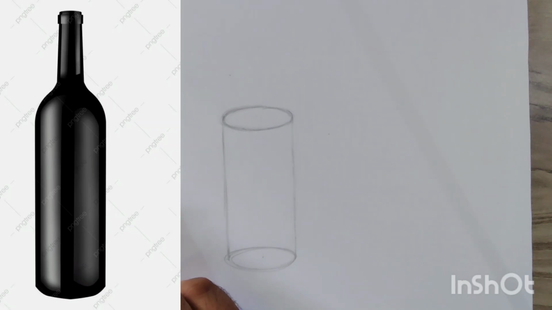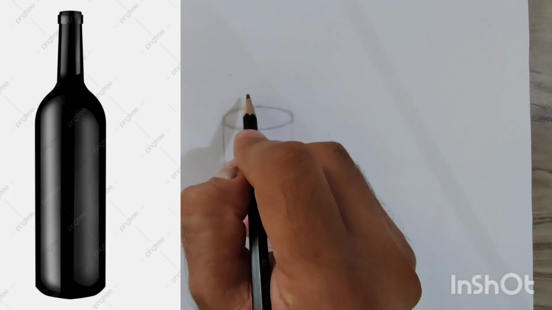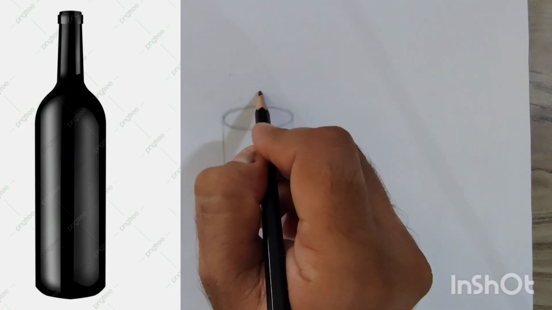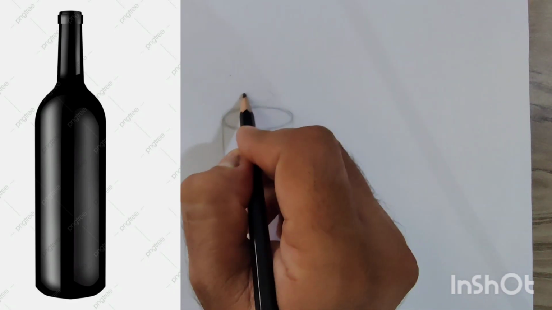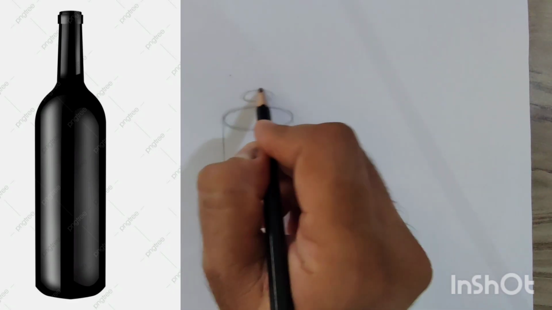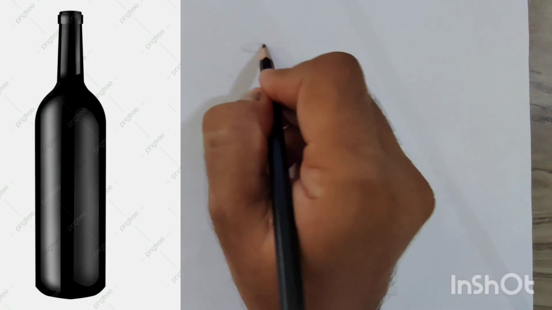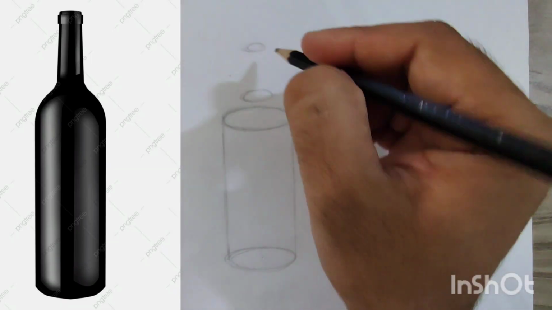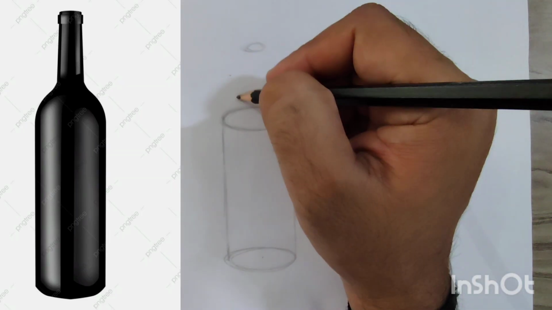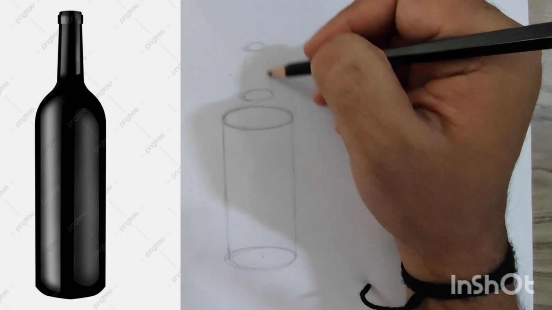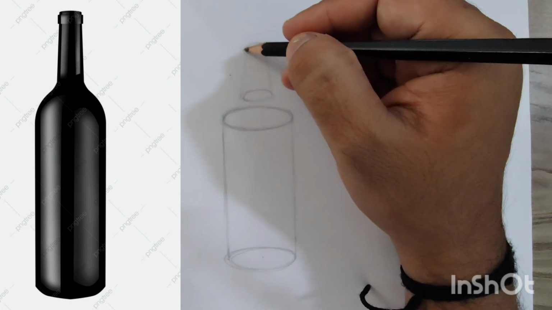So we are going to draw another cone above this ellipse. So let's draw the ellipse first, and we'll draw another small ellipse. So we'll connect both. This is the top part of the bottle, as you can see in the object.